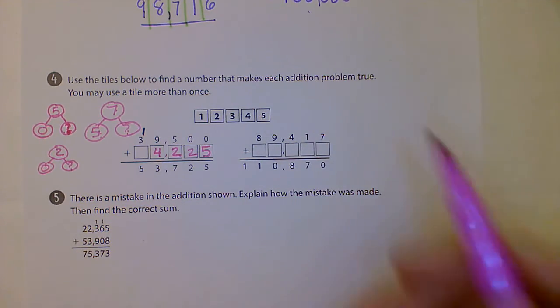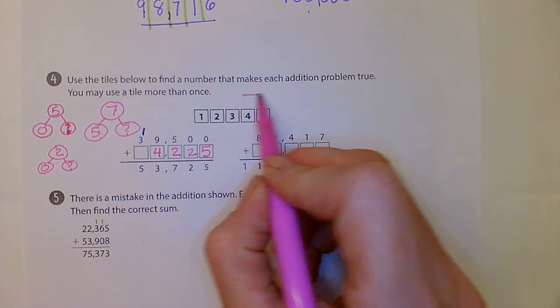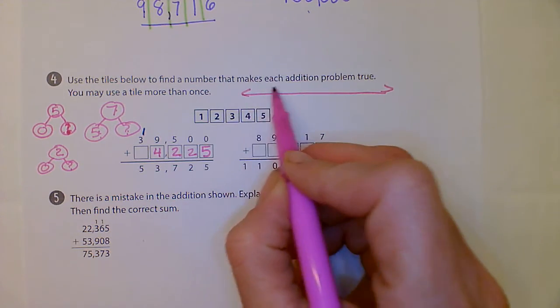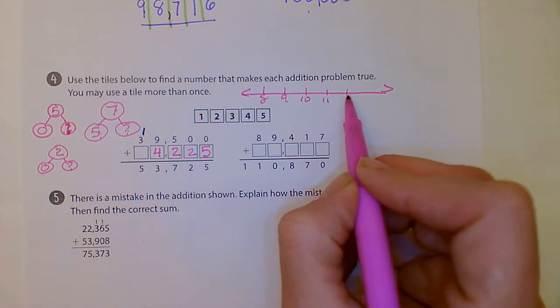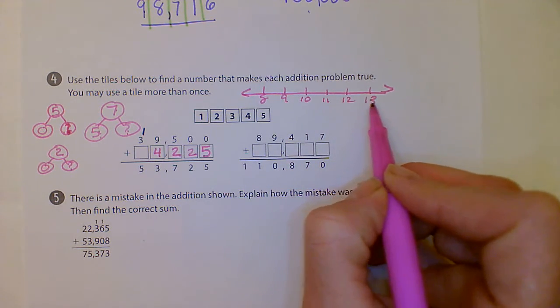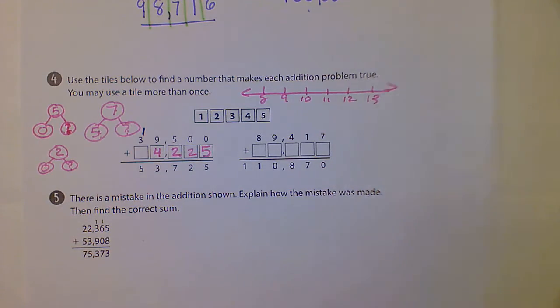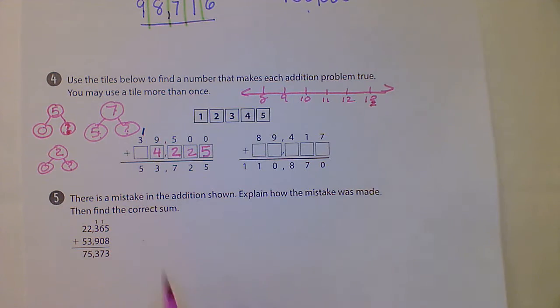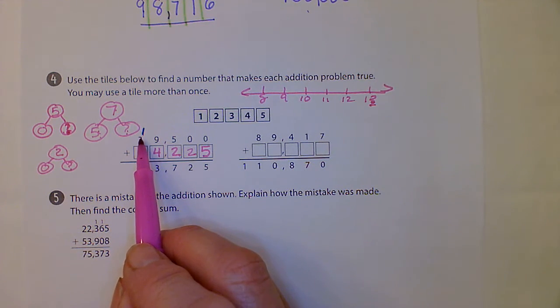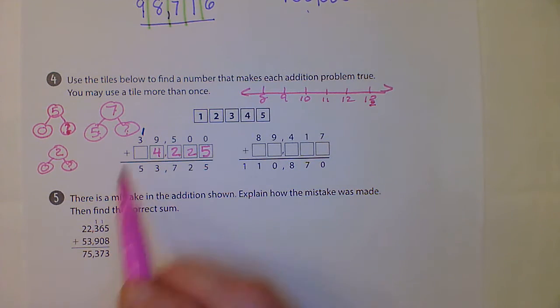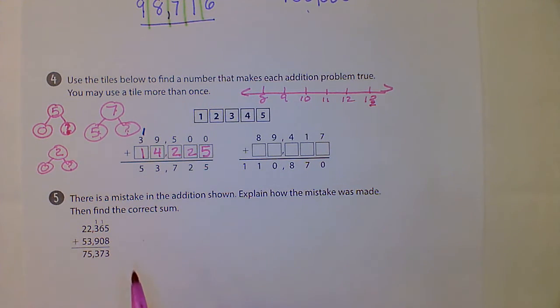And I just want to show you really quick, we could have also used a number line, right? And been like, all right, well, here's 8, here's 9, here's 10, here's 11, here's 12, and here's 13. Oh, there's that 13 I was looking for, because I needed a 3 in the ones place. Okay, so back to this though. So now we have 1 plus 3 is 4, plus some number is 5, and if you said 1, you're absolutely right.